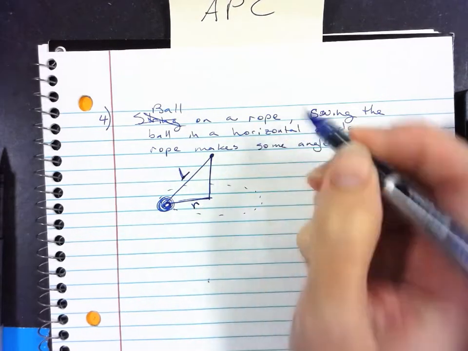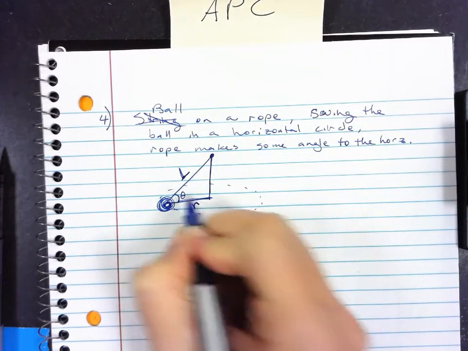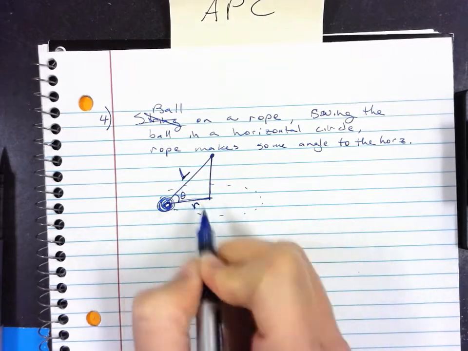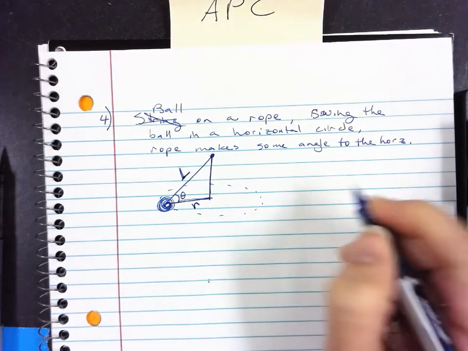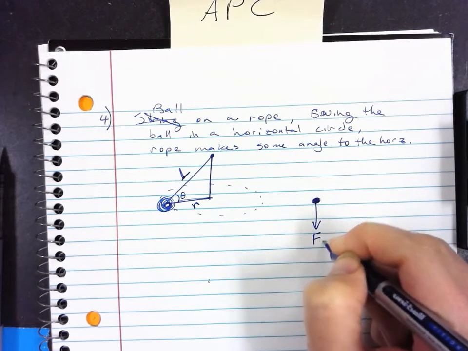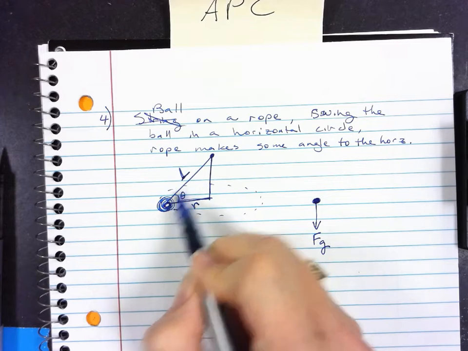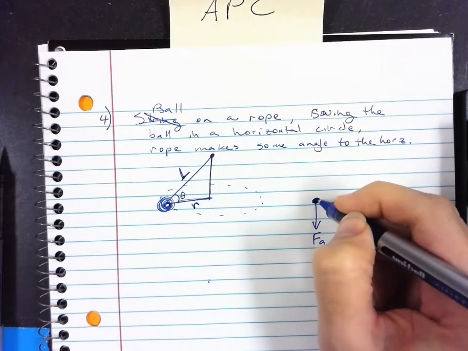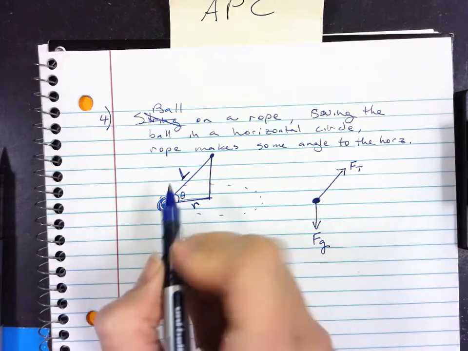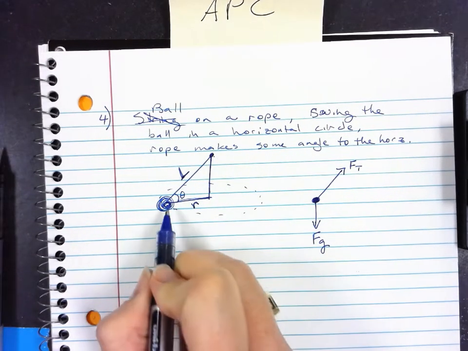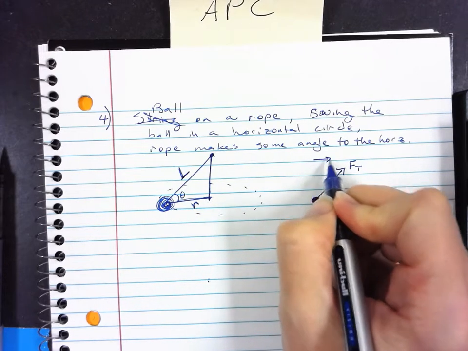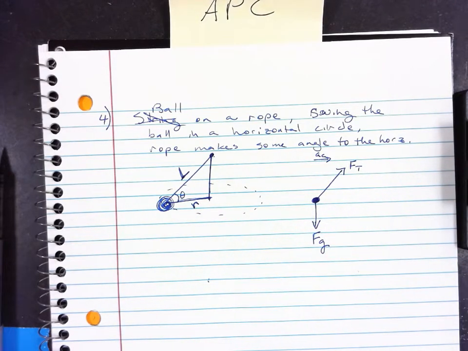Notice we have a triangle. If we have this angle to the horizontal, we know the length of the rope, we know the radius. We can calculate this. So when we do our free body diagram, gravity's down, of course, and the rope is at this angle. So the tension's like this. The center of the circle is not up here. The center of the circle is right here.